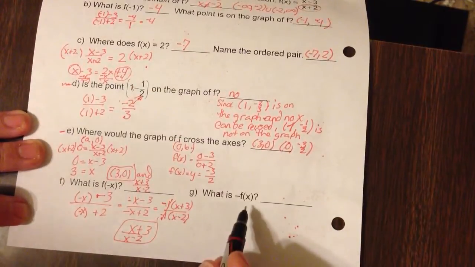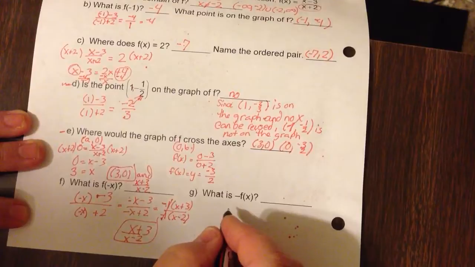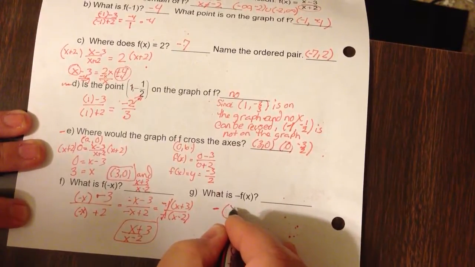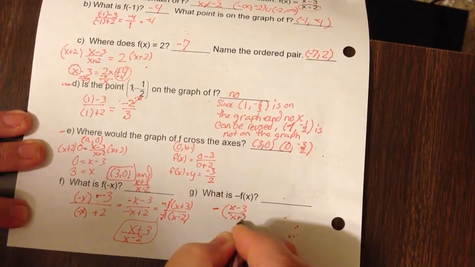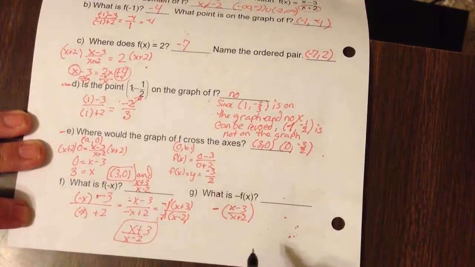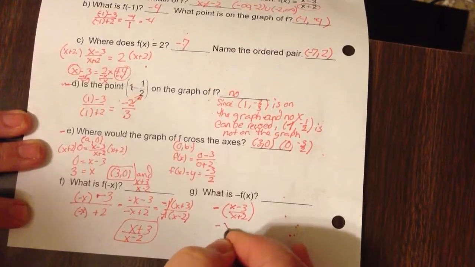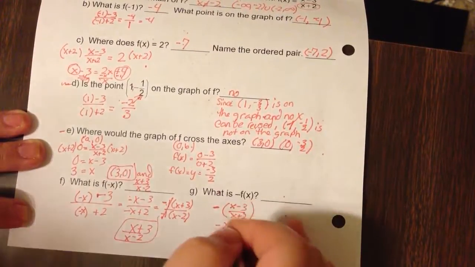And then what is the opposite of f of x? So we write down the original equation, and we want the opposite of it. So we distribute, and we get negative x plus 3 over x plus 2.